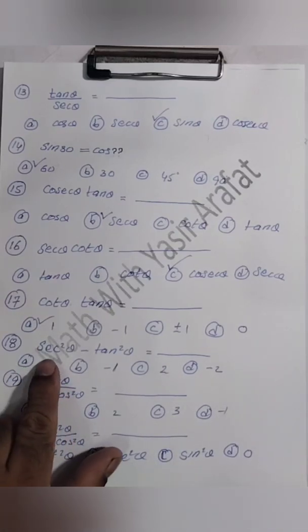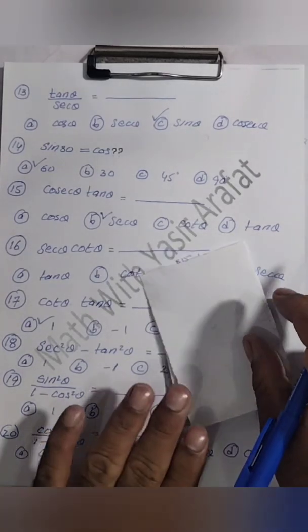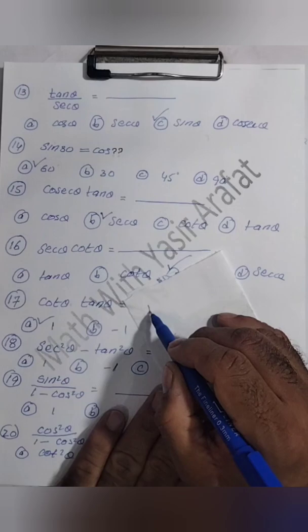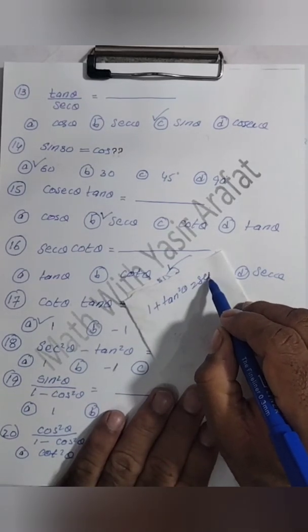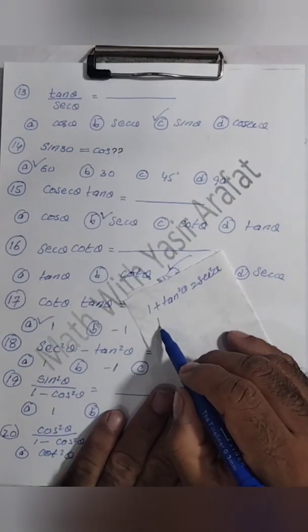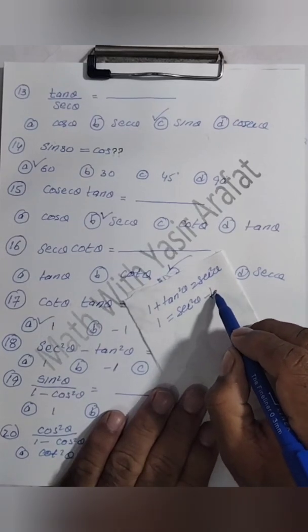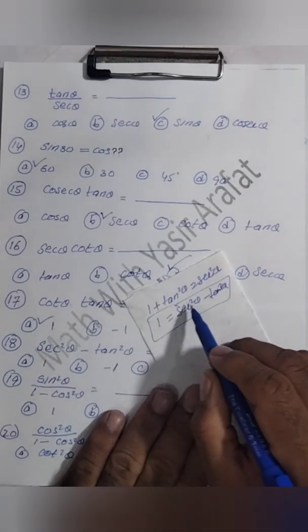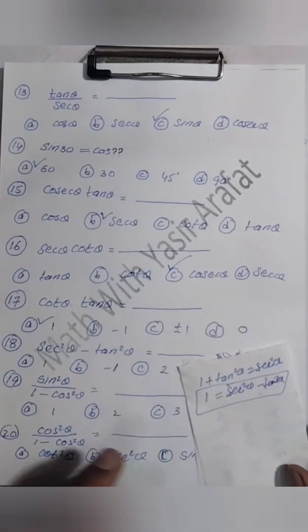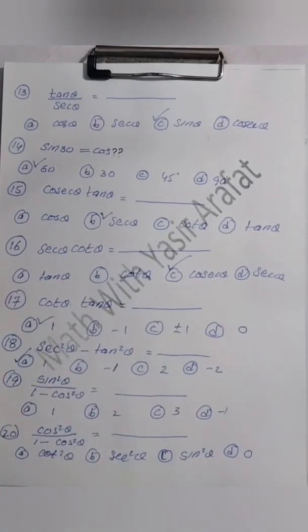Now here this is sec square theta minus tangent square theta equals to, so here we have a fundamental formula, a basic formula: 1 plus tangent square theta is equal to sec square theta. So we have to shift this tangent square to the right hand side, so this is minus tangent square theta. That means sec square theta minus tangent square theta is equal to 1, and the correct option is A.